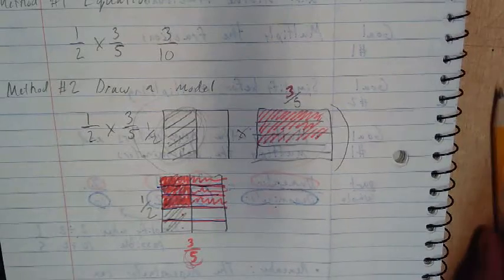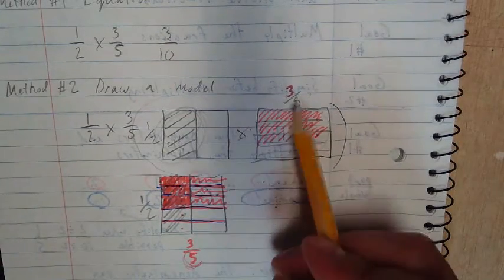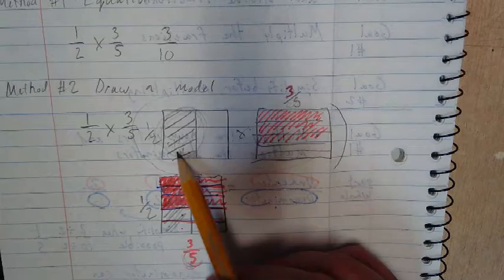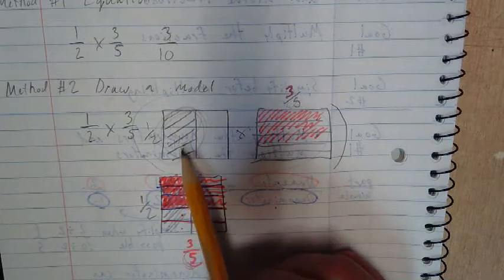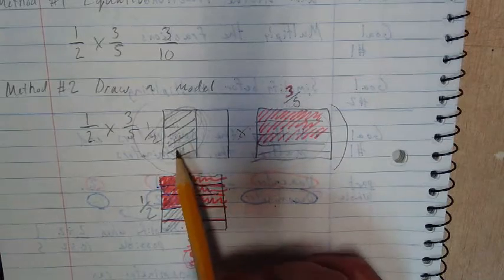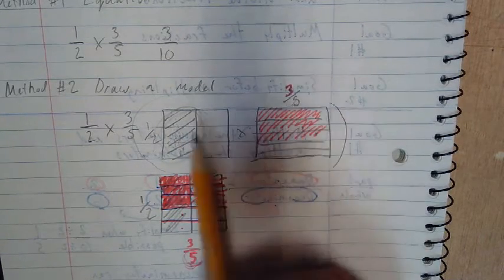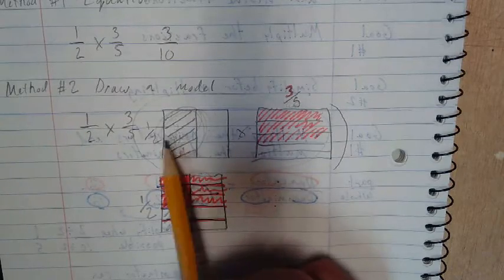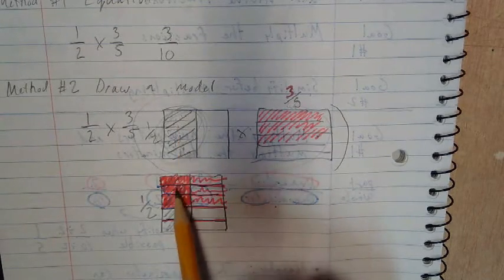Look what happened. Remember I said focus on the denominator? We started off with a set of 2. Yes? 1 and 2. Right? We only have half of that. We only have one piece out of 2. There's my 1. The denominator here says, hey, for this piece, you're going to cut that up into 5 pieces. Which is what we did here. And out of those 5 pieces, you only want 3 of them.